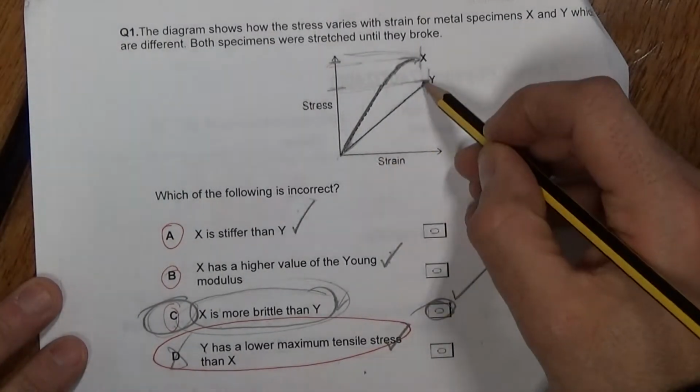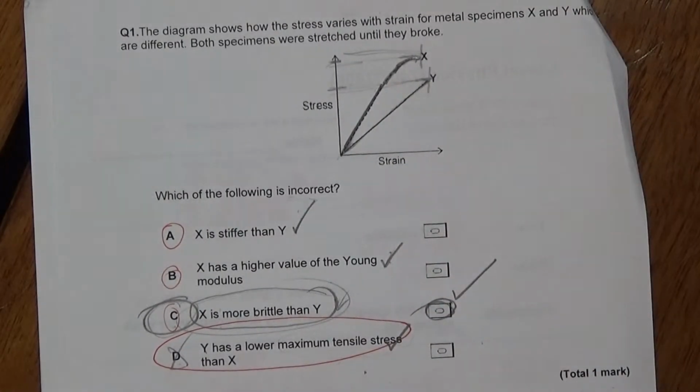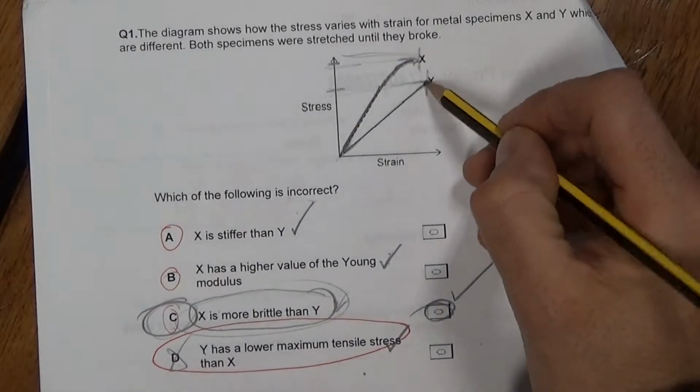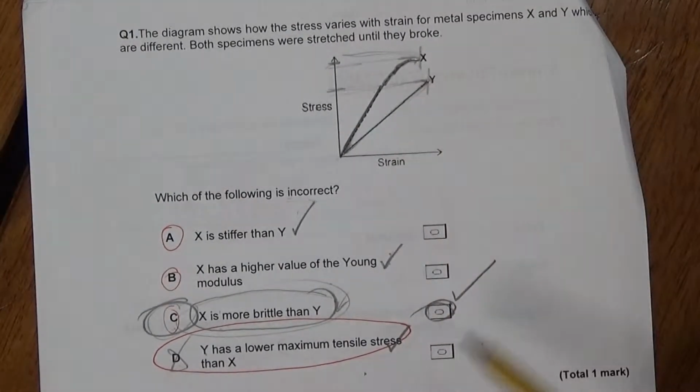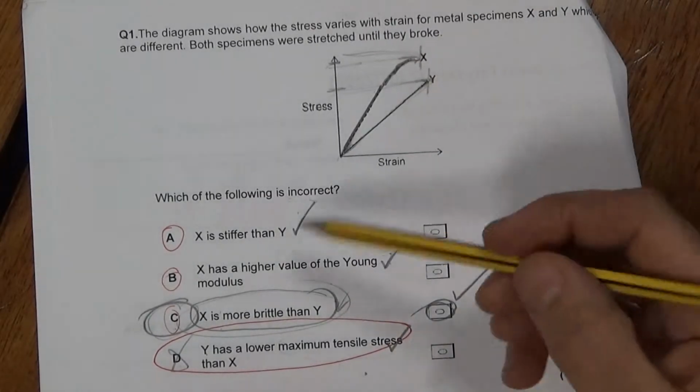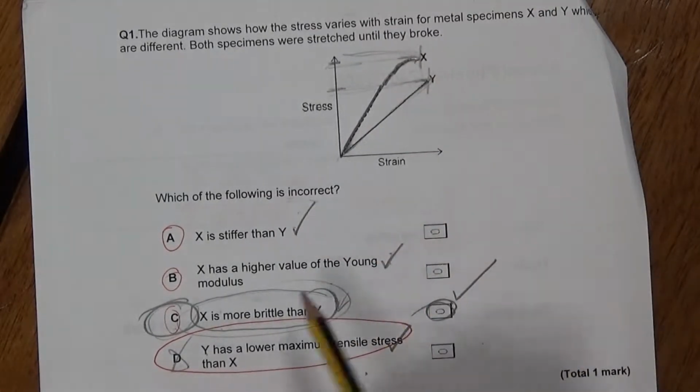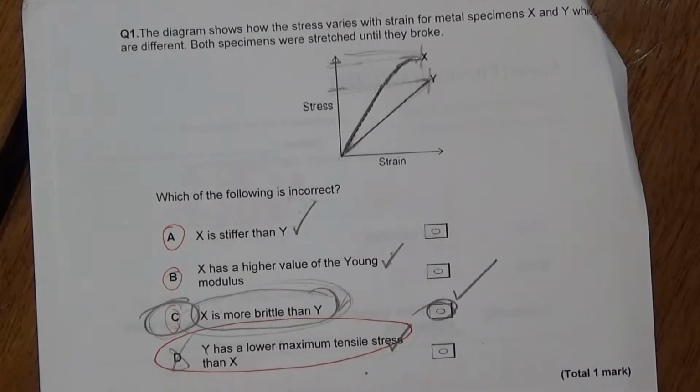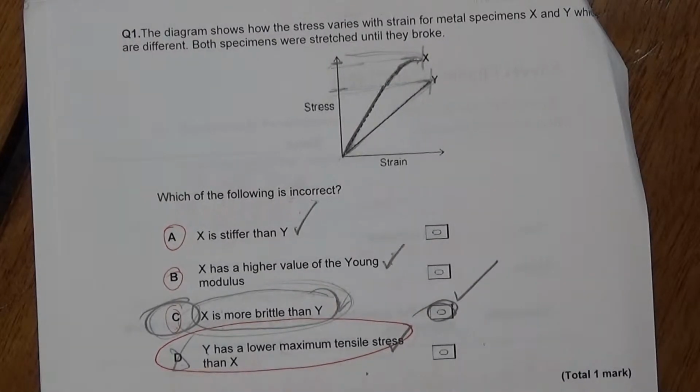Y, on the other hand, goes up and then shows no plastic behaviour, so it snaps or fails at the end of that point of proportionality. So we'd say Y is the most brittle. So all these statements are correct, but C is the one that's wrong. So check that, people. It may well be worth an extra mark.